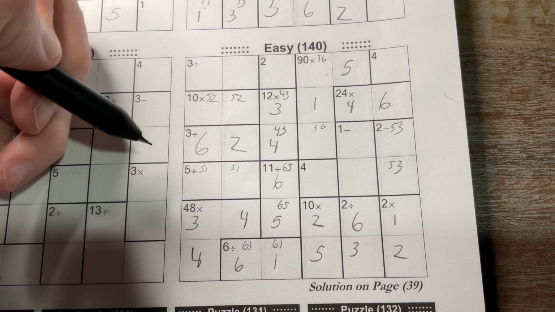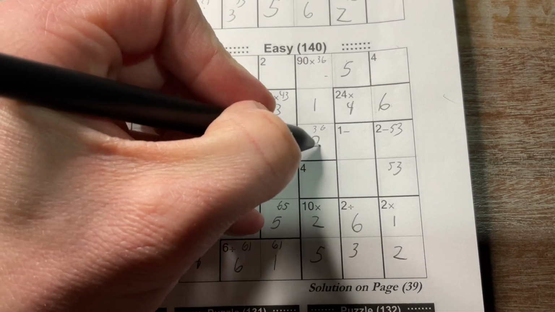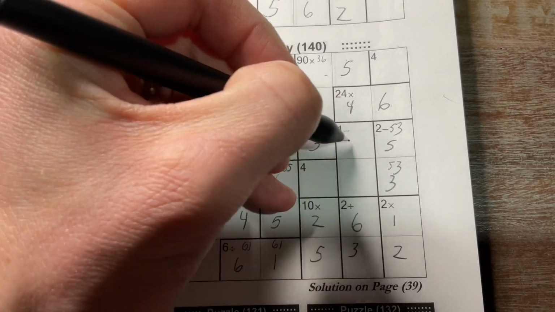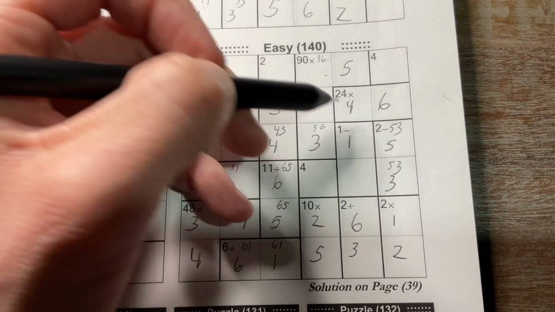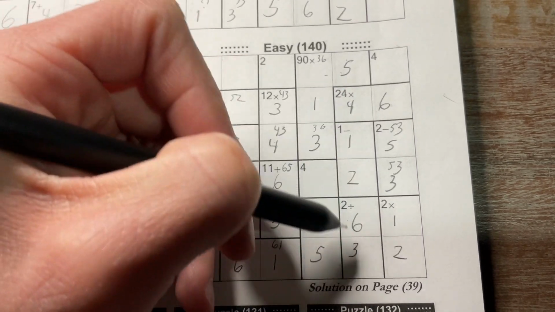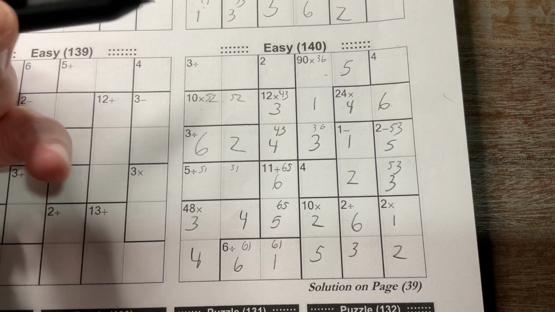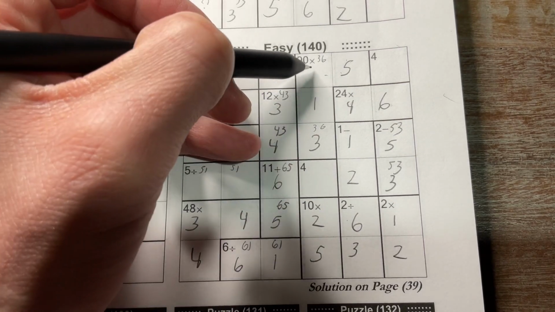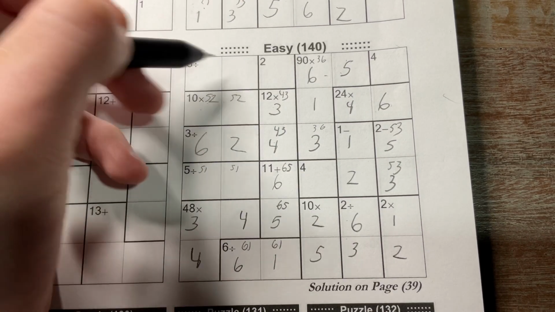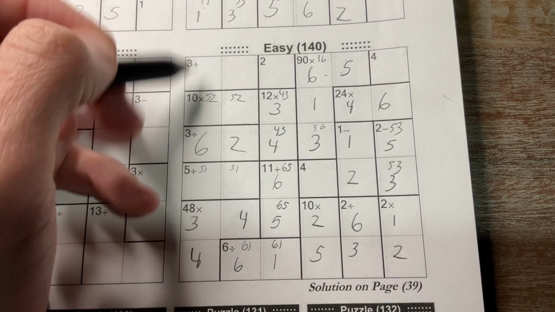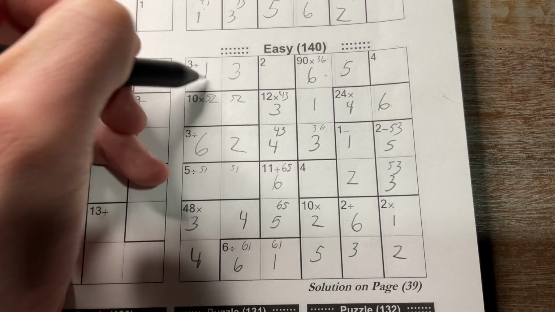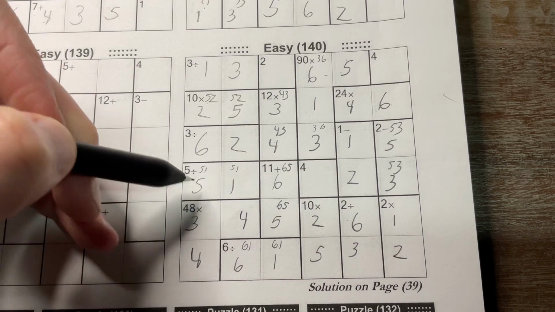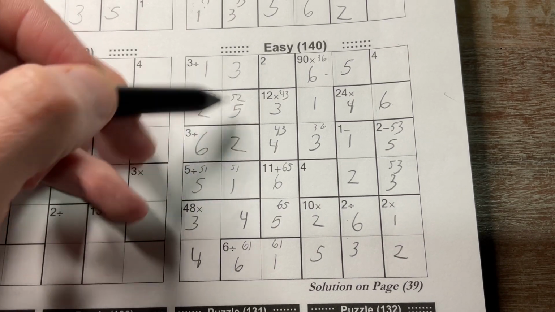6 divided by 2 is 3, which then makes this a 3, which then makes this a 5, which then makes this a 3. 6, 5, 4, 3, 2, 1. What minus 1 is 1? That's a 2. 6, 5, 4, 3, 2, 1. And then I think we're just about finished up here. So this is going to be a 6, 6, 5, 4. This is going to be 3 and 1 in some combination. 3 is in this column, so this has to be 3, 1, 5, 1, 2, 5. 6, 5, 4, 3, 2, 1.